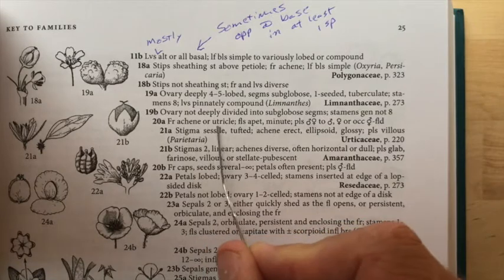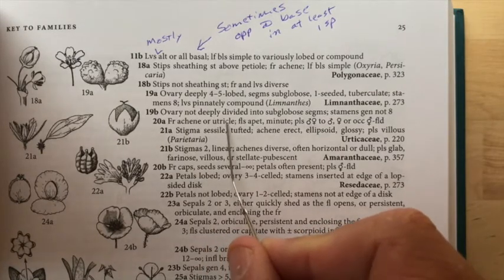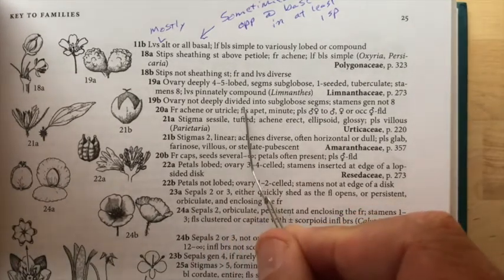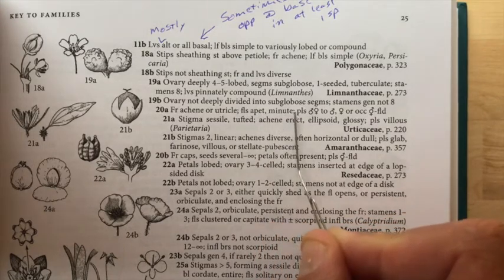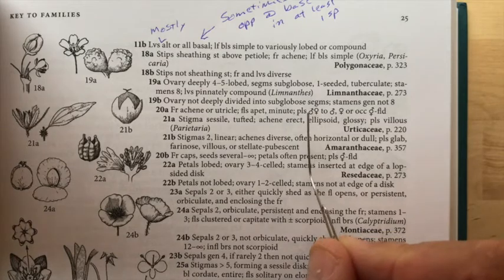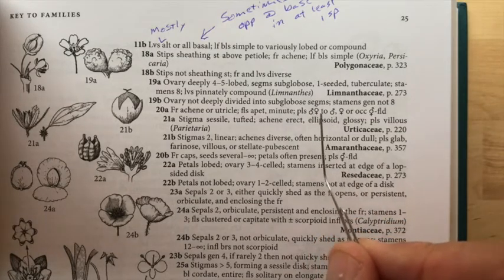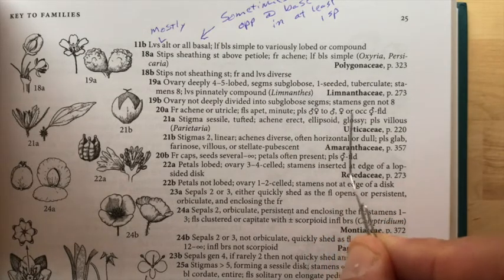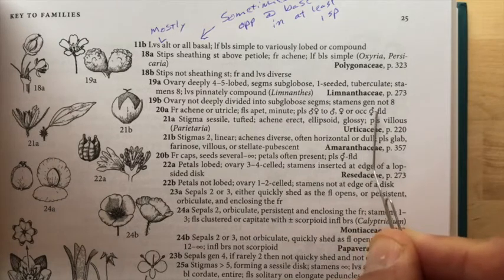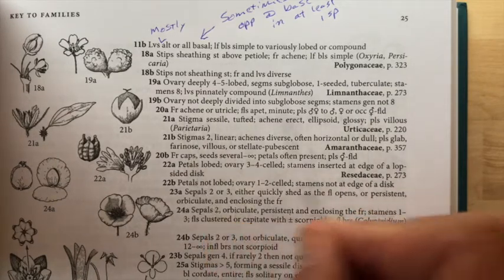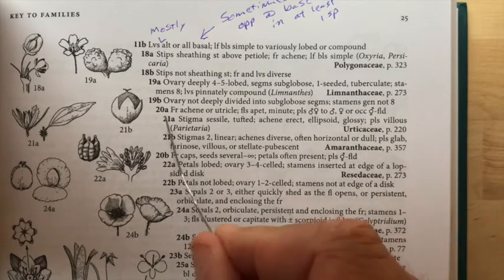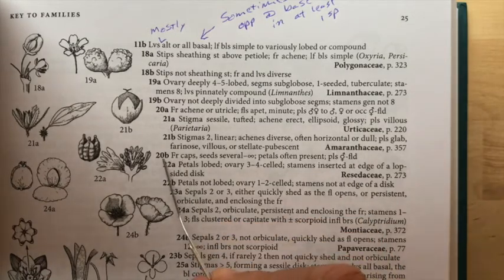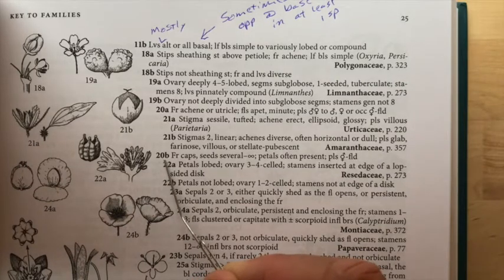Fruit an achene or utricle, flowers apetalous, meaning lacking petals, and minute. Now the plants can either have separate male and female flowers, they can have separate male and female plants, or occasionally perfect flowers. None of that matches us very well. We don't have occasionally perfect flowers. Every flower is perfect here. So we can go to 20B. Every flower has both male and female parts.